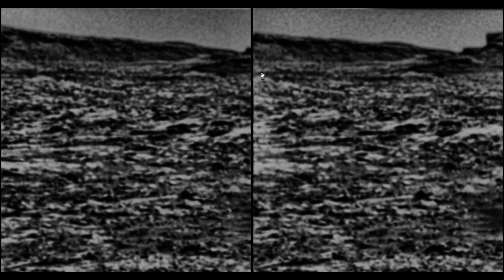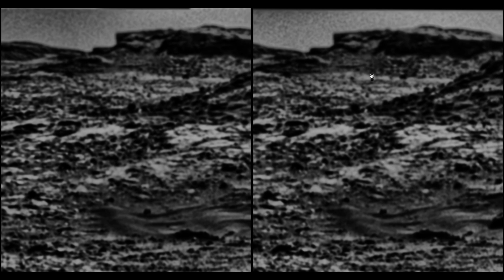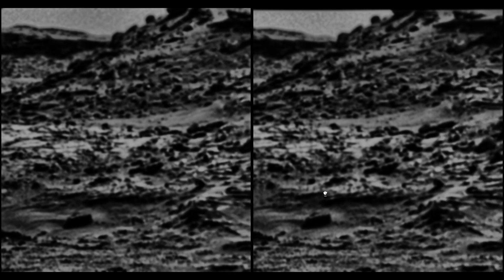So you can see there's a structure here, structure there. There's a kind of dome structure there and here, and at the front, and here, and up on the hill, and this part. Every bit of this is structures.